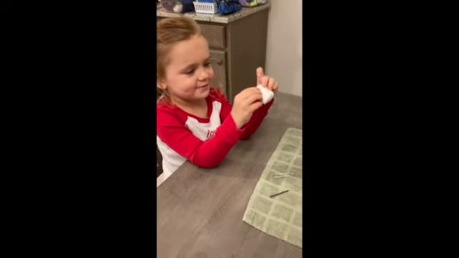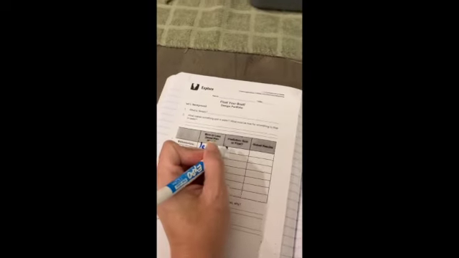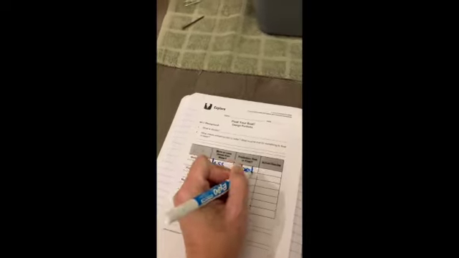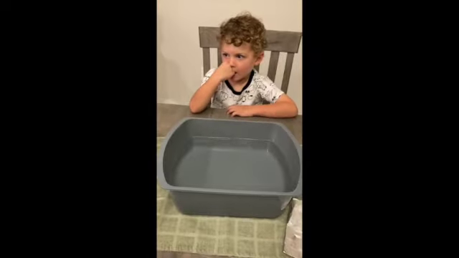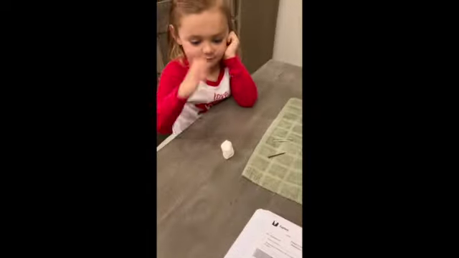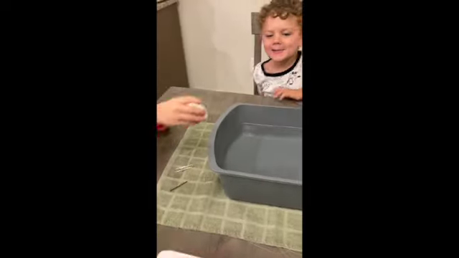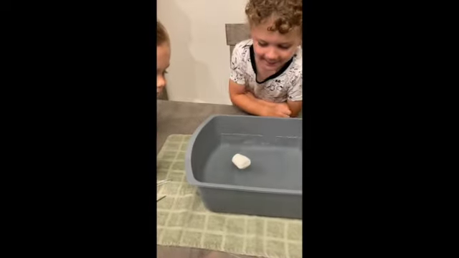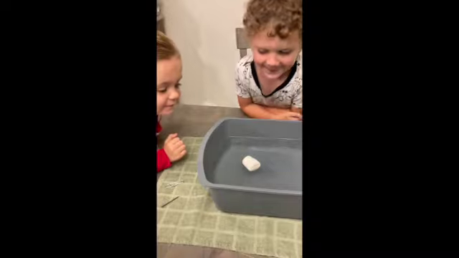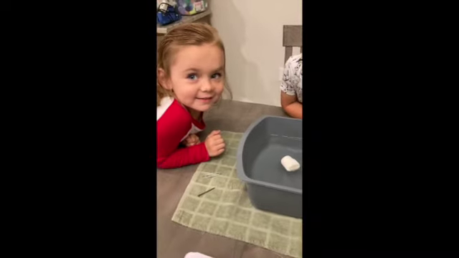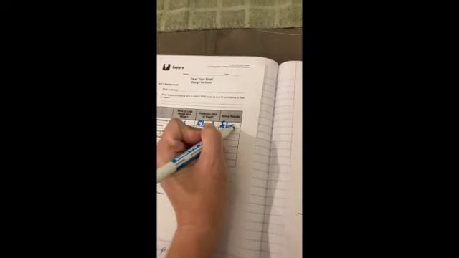Float. All right, Elise thinks it's gonna float, so I'm gonna write down float. Okay, Elise, put it in the water, in this bucket right here. What did it do? Float. Your prediction was correct, so the actual result is float.